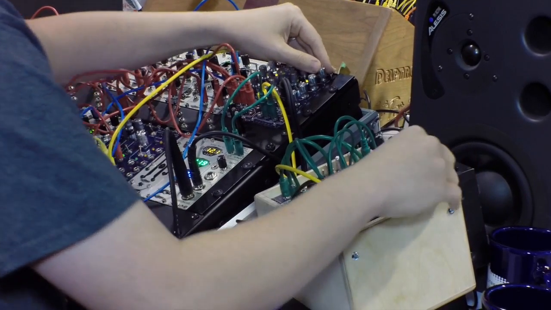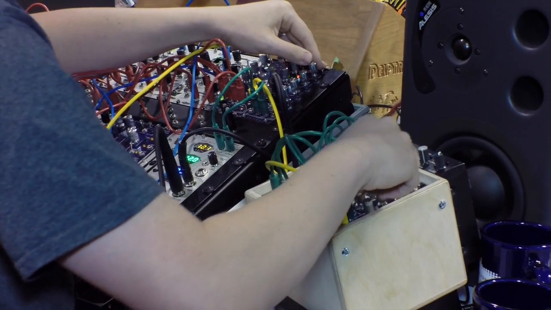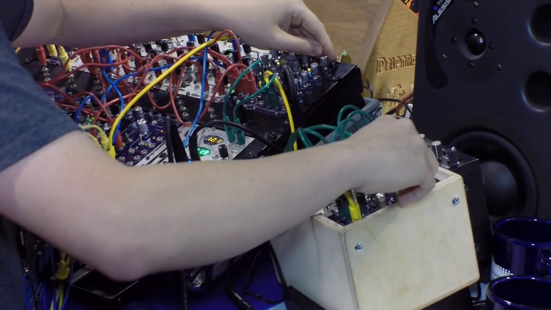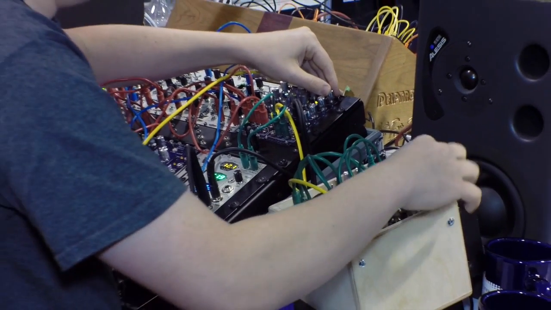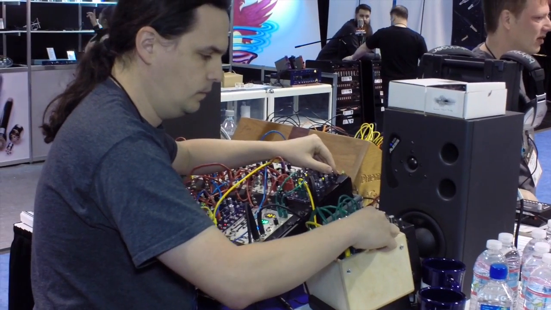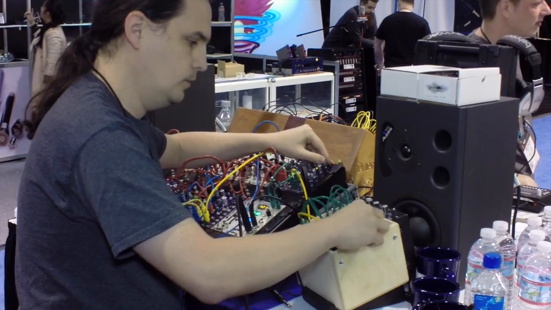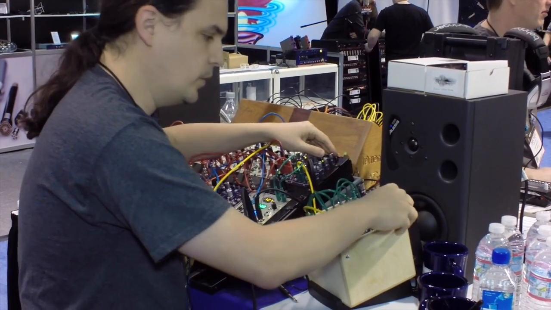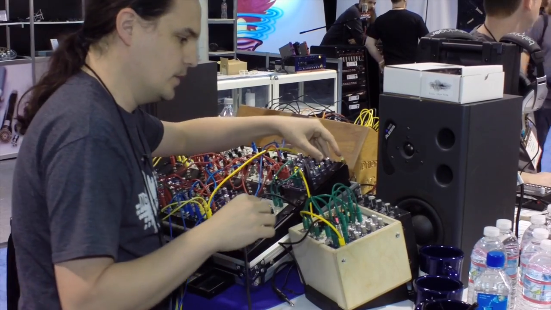The final mode is phase modulation. This is another old algorithm, but has lots of cool character. So that should give you an idea of the timbre space of this module.